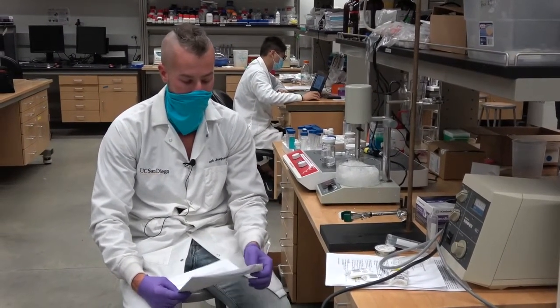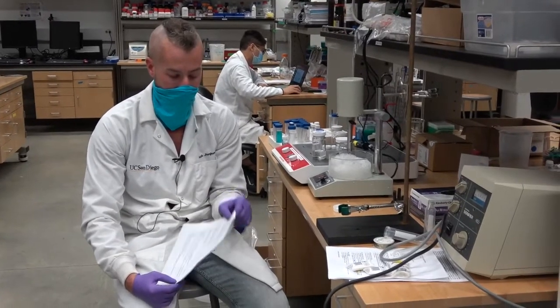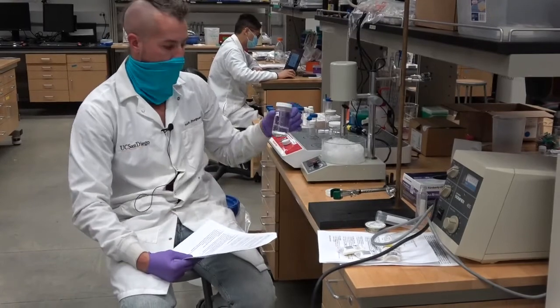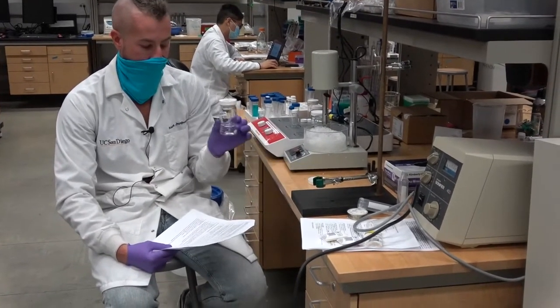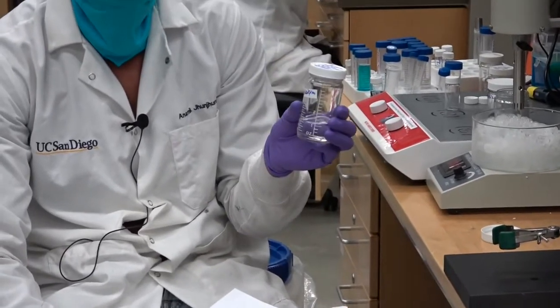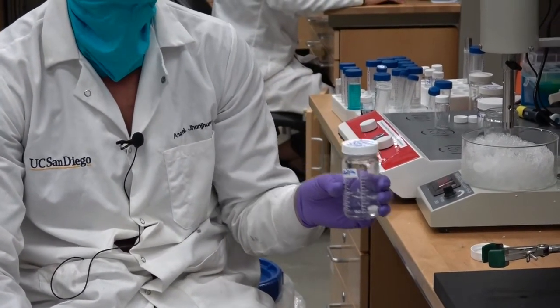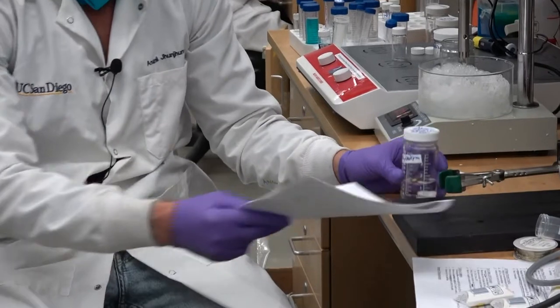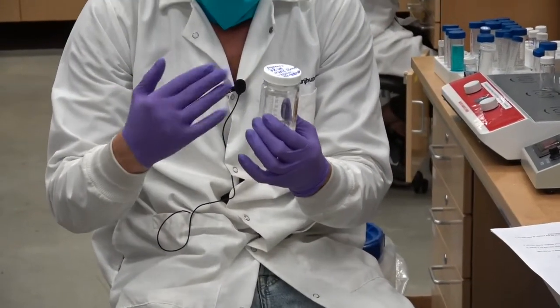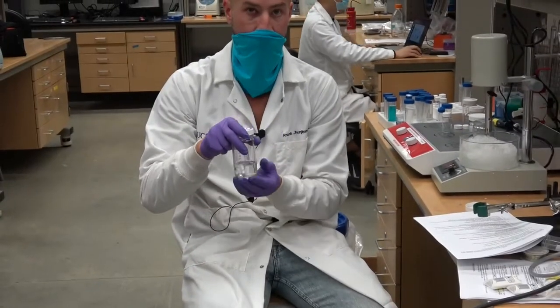So I'm on step 1, day 1. What you missed is that we added 60 mLs of water, we added 1.8 grams of PVA, and we stirred it for an hour or two with stirring and heating to dissolve the PVA.